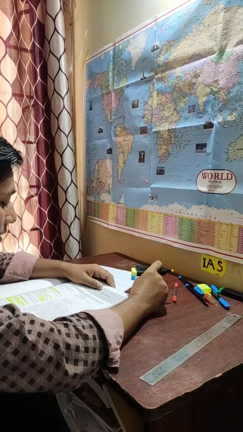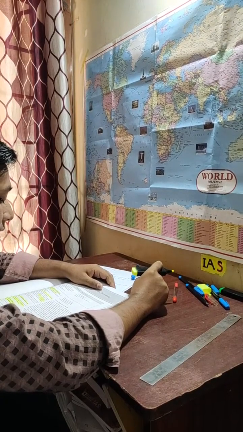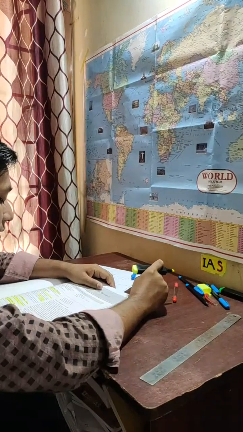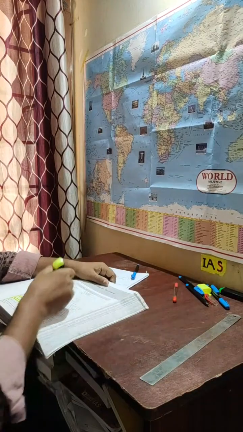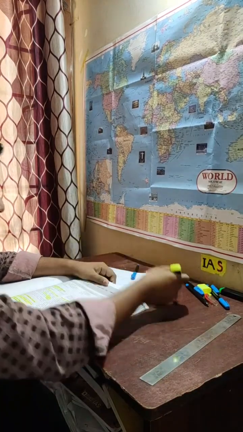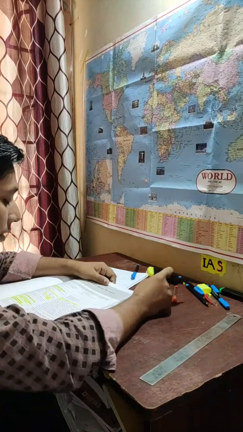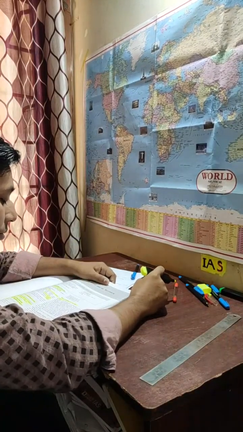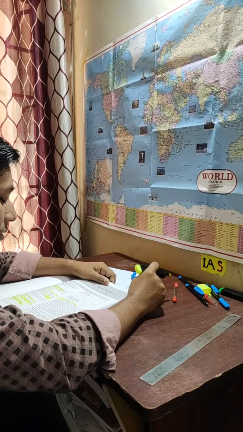Diminish the area of any state. Alter the boundary of any state. Alter the name of any state. Process of the formation of any state. Article number 3 deals with the power of the Parliament over the area and boundaries of states.